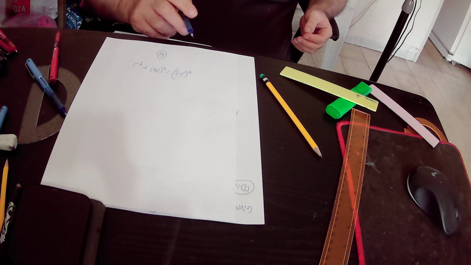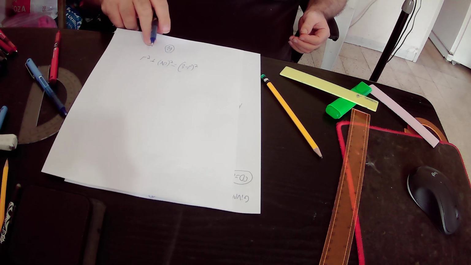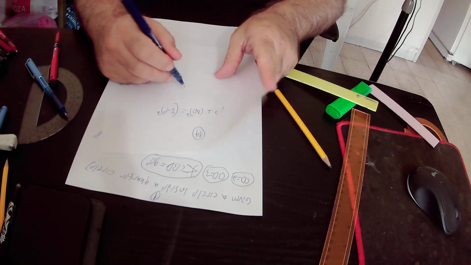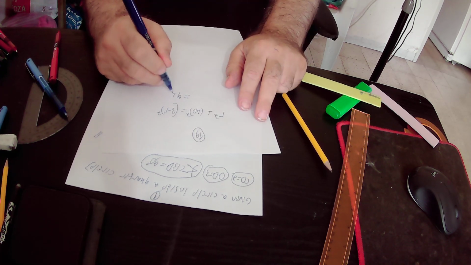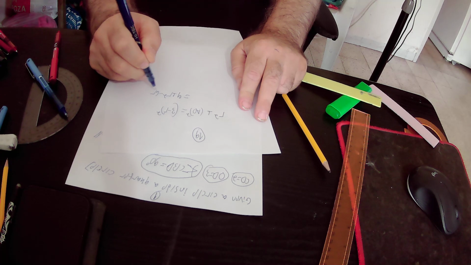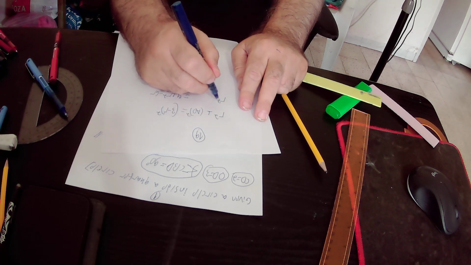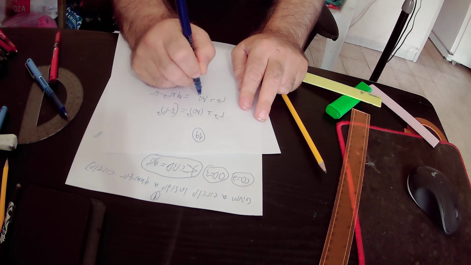Here we will open the brackets: 3 minus r square equals 9 plus r square minus 6r, all equal to r square plus AO square.